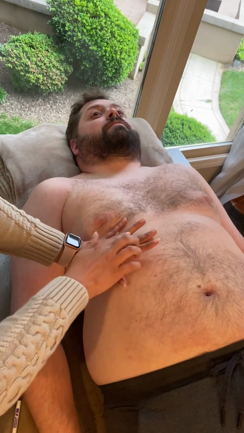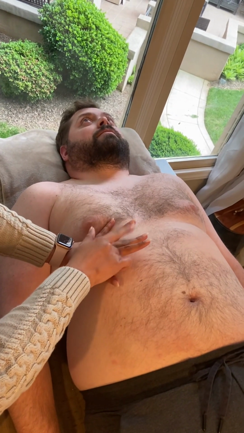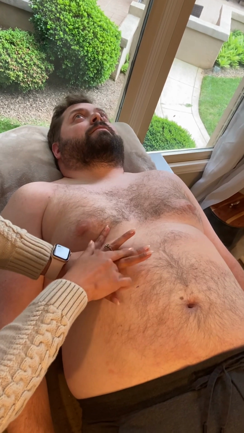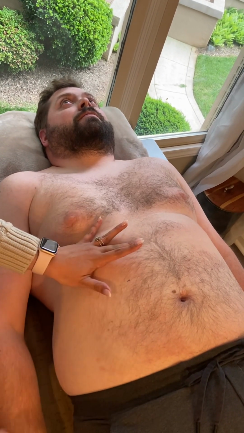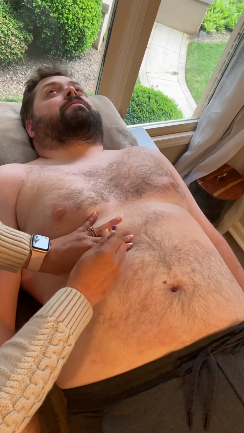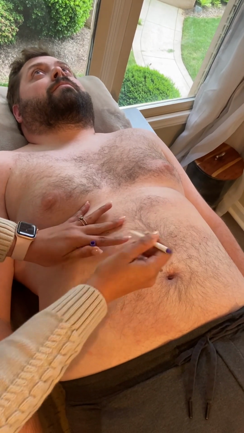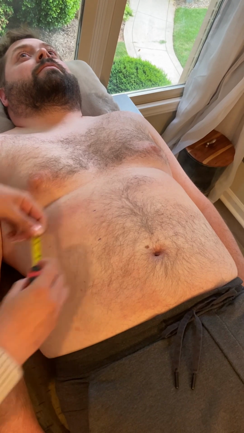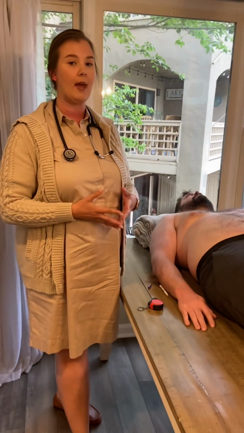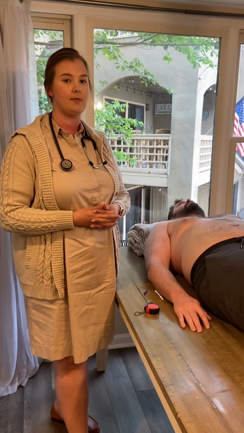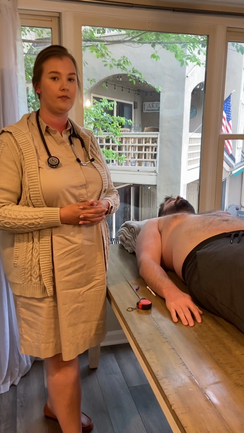Now I'll percuss down until dullness. I will now mark the skin. The liver span is 10 centimeters. Expected or normal findings of the liver span is 6 to 12 centimeters.